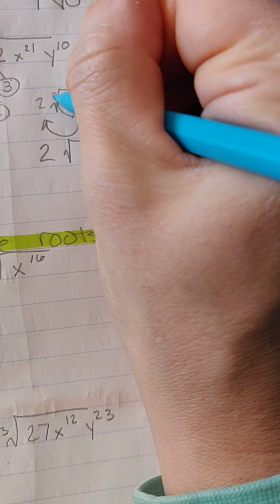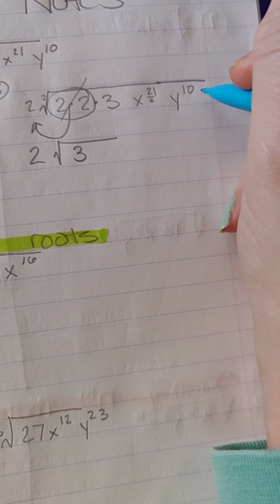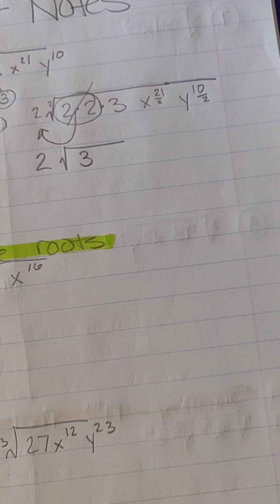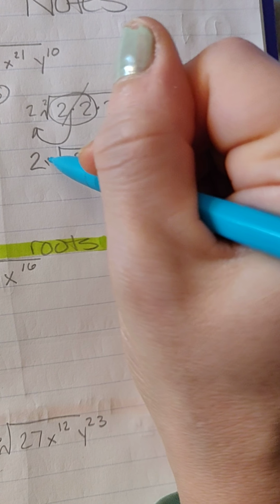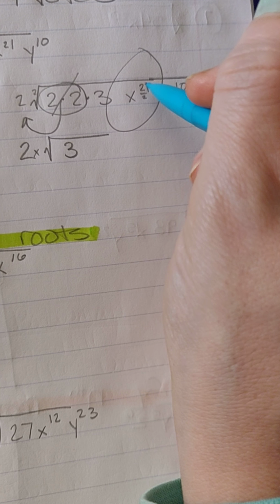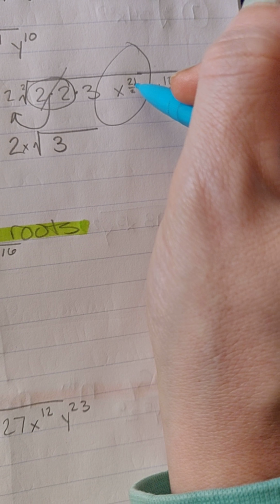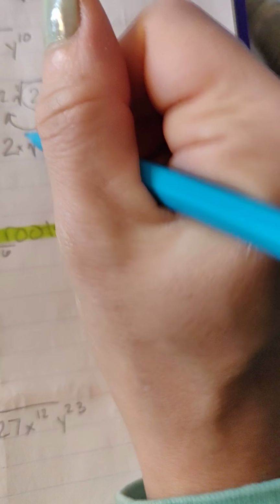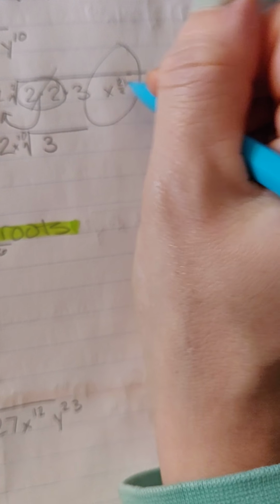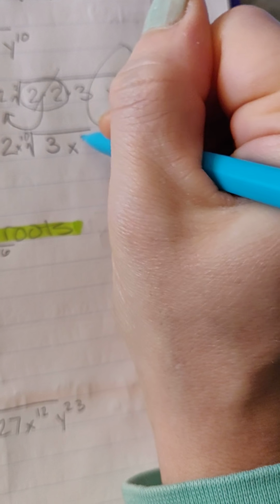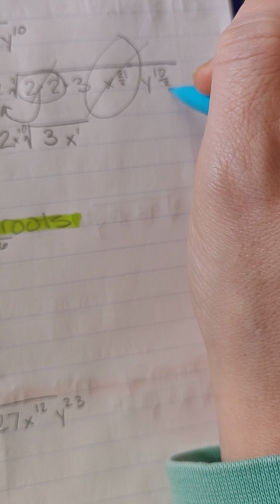And since this is an invisible 2 sitting out on the ledge here, I can divide by 2 and divide by 2. So if I work with the x's first, if we divide by 2, 21 doesn't work nicely, but 20 divides by 2 nicely, and that's 10. And then 10 times 2 is 20, and we've got 1 here, so we've got x to the first power. That's done. And then y to the 10th divided by 2.